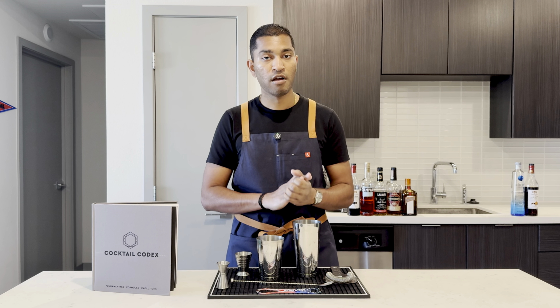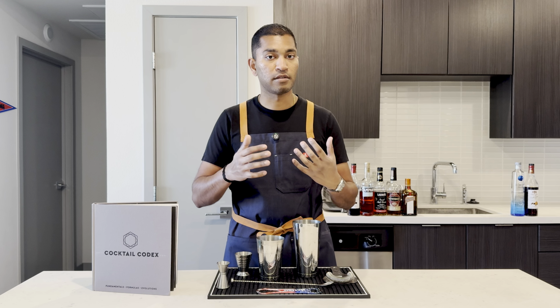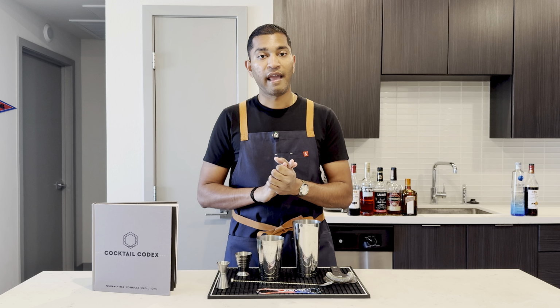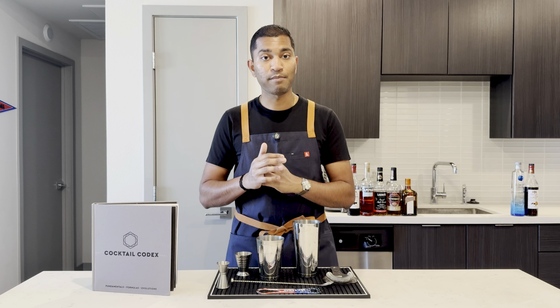Oftentimes, those are all the ingredients there's going to be. In some cases, you may have a dash or 2 of bitters, or you may use an egg white, as is the case with some versions of the pisco sour or the whiskey sour. But for the majority of cases, it's just going to be those 3 ingredients. And in the majority of cases, even easier for you guys, they all follow the same template recipe, which is going to be 2, 3/4, 3/4.